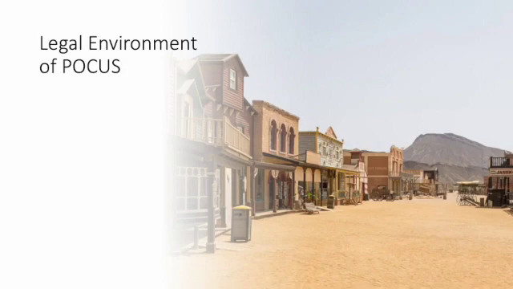The legal environment of POCUS, the picture I have to represent that here is a picture of the Wild West. And that's because this is very much a Wild West area of medicine, meaning that by and large, there aren't any big guiding organizations or national standards that help to drive home what the standards are for practicing this. We have a lot of people that just bought a Butterfly off the internet and they're really excited to use it, but they may not know completely what it is that they're looking at.